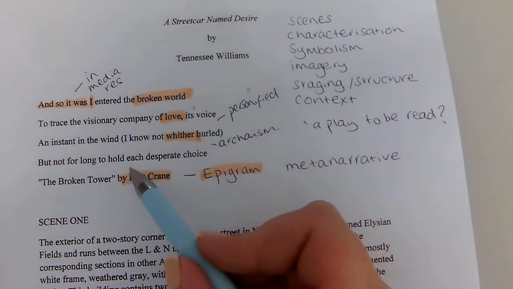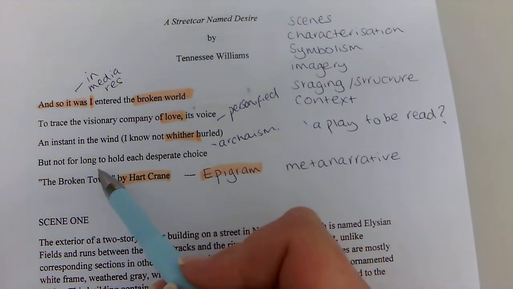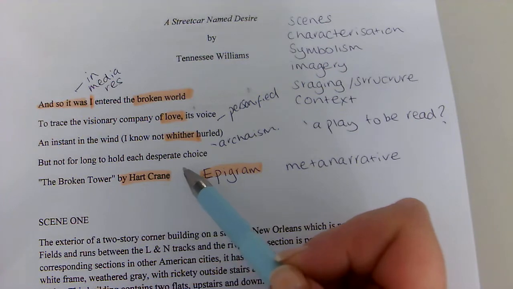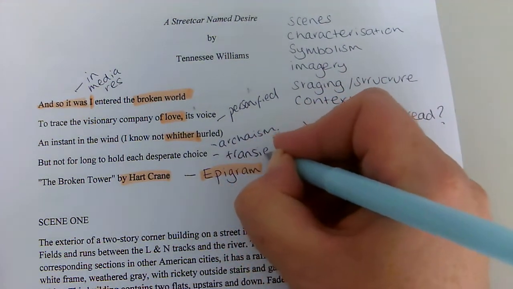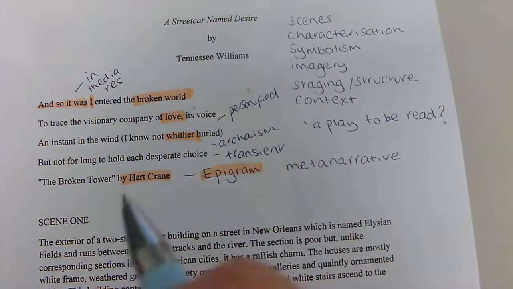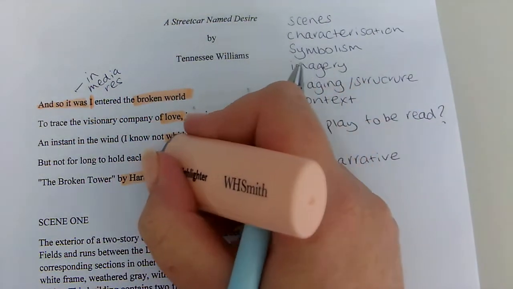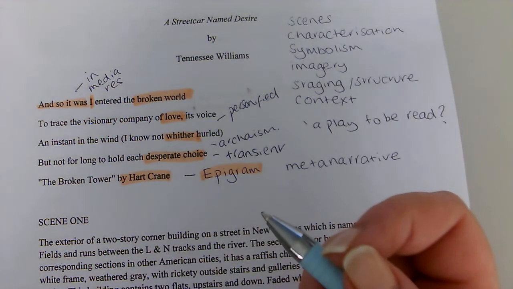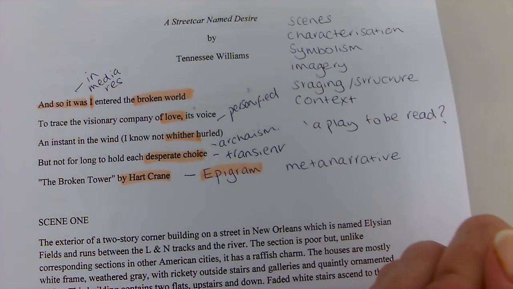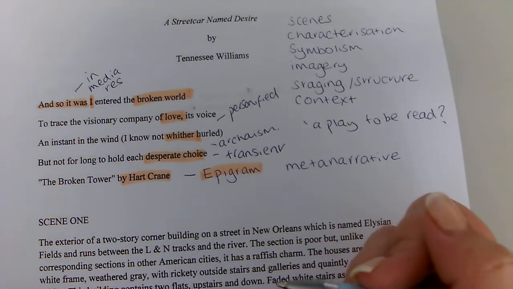His final message about love is that it's not for long to hold each desperate choice. Love is transient. It doesn't last long, and there's always a sense of desperation about it. Desperate choice is an interesting word, or rather an interesting phrase, isn't it? That might be interesting if you were to write a response about any of the characters who are unhappy in love.